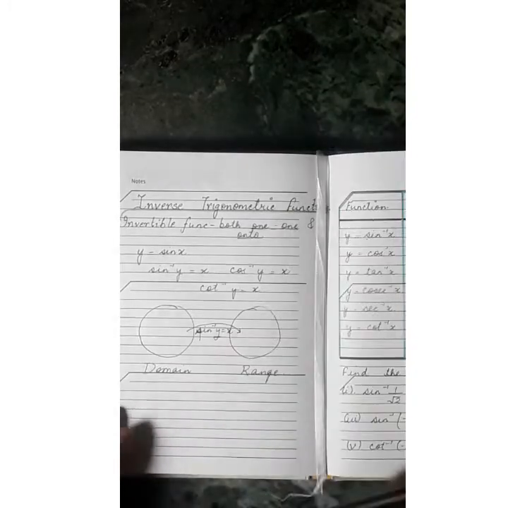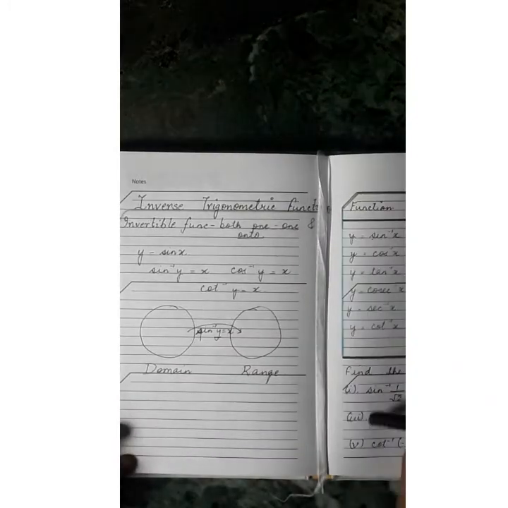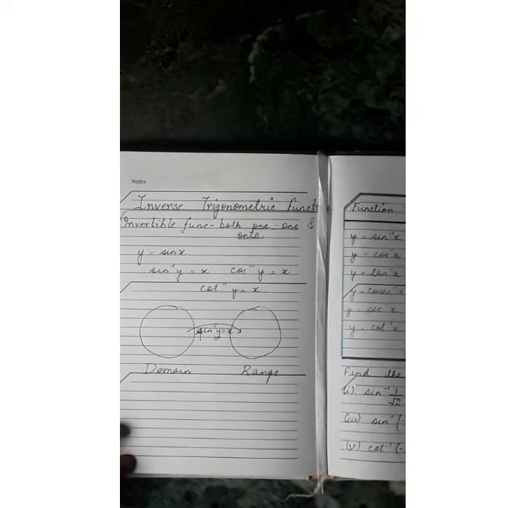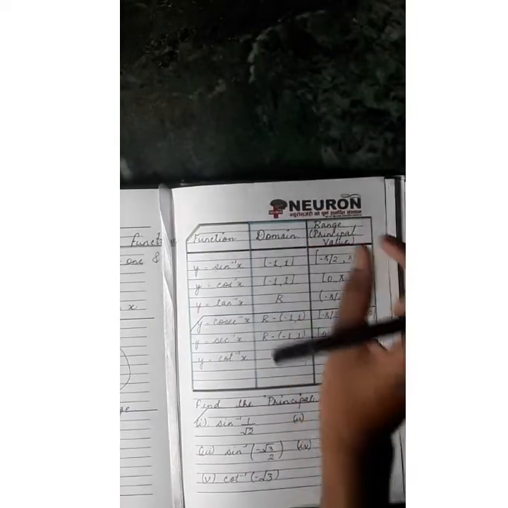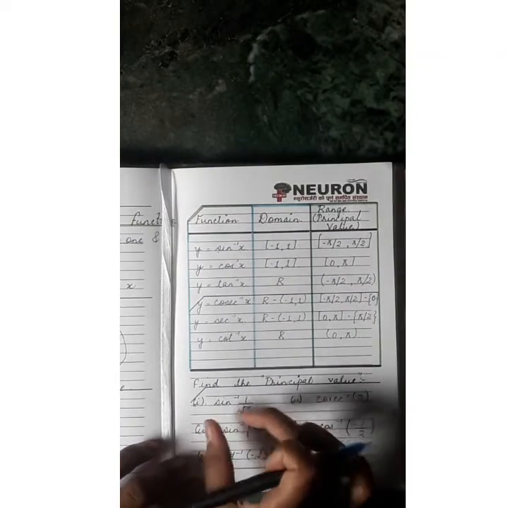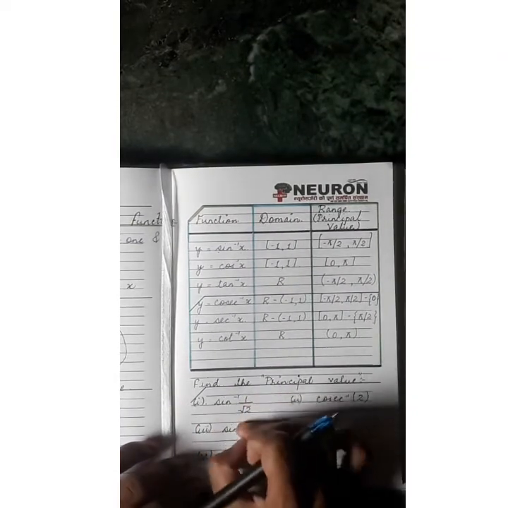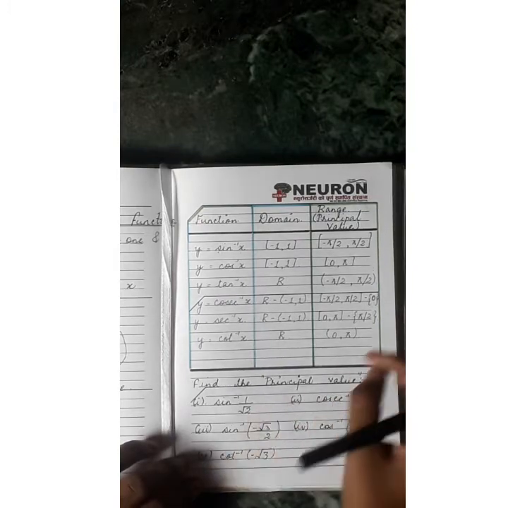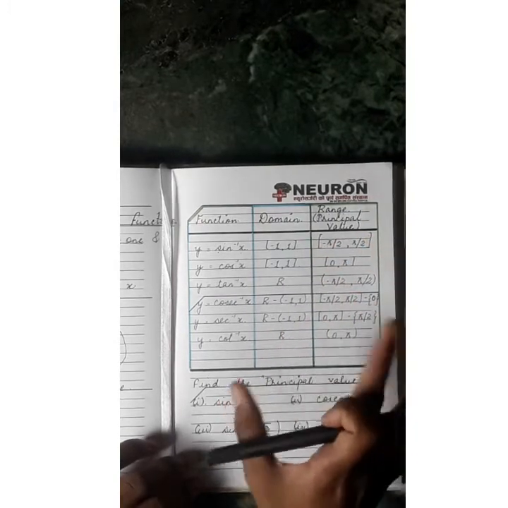So what we have to find? We have to find the principal value, means this one. We have to find such a value of this function sine inverse 1 upon under root 2 such that it lies in the principal value branch of sine inverse function.